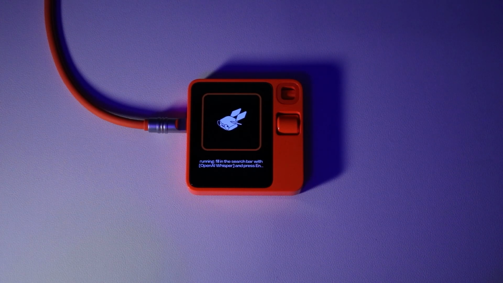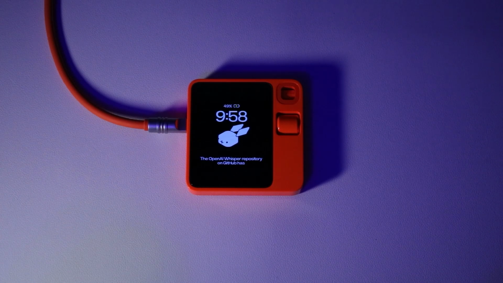And press enter to search. Click the star button to star the repository. The OpenAI Whisper repository on GitHub has been successfully starred using Teach mode.